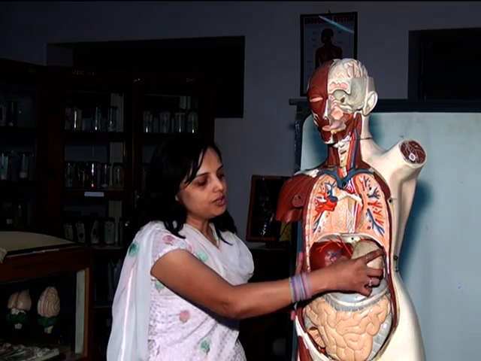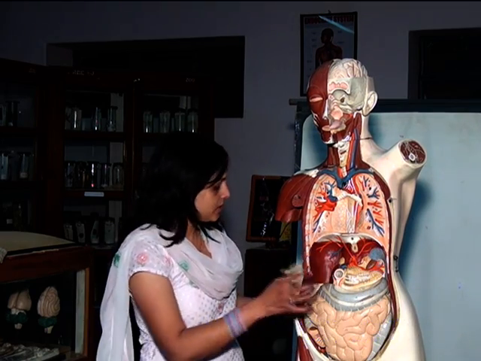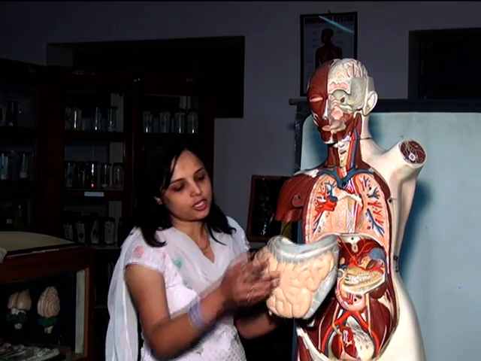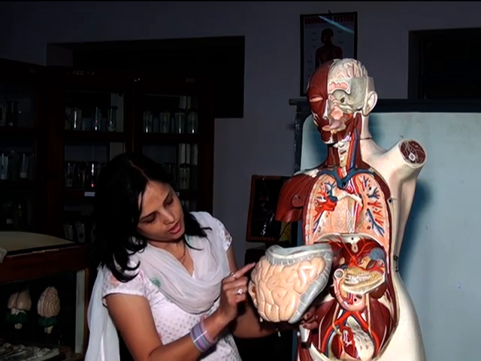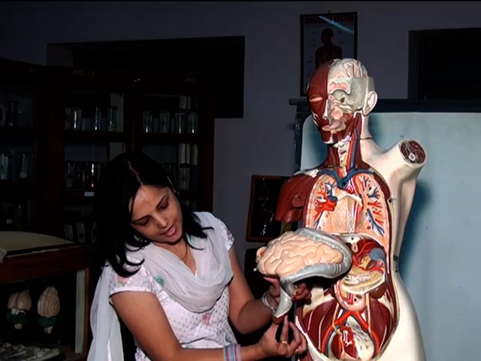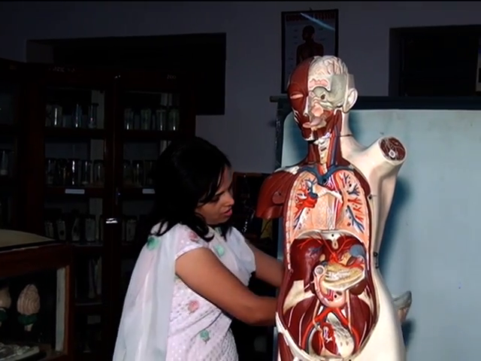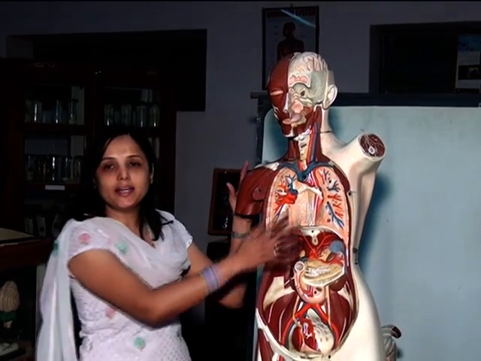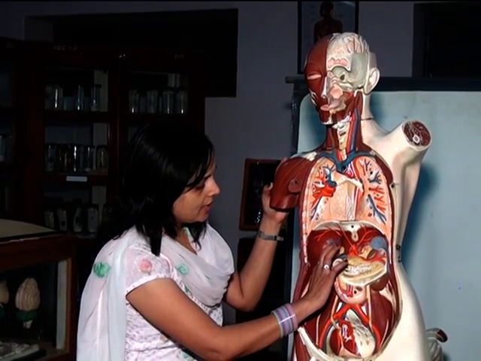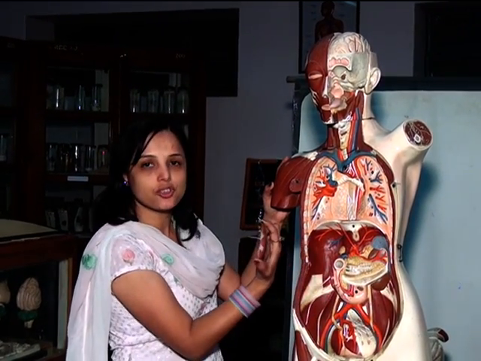Now I will tell you about the excretory system. This is the stomach, and I have told you the structure of the intestine also: small intestine, large intestine, and this is the last part of the excretory system, the rectum. Now our blood contains many harmful nitrogenous particles. How are they purified? You can see here a bean-shaped structure.